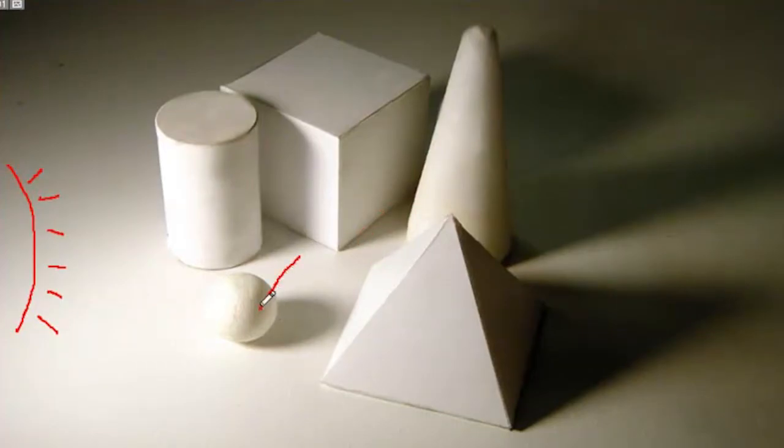This is the halftone on the ball. This is reflected light. What's happening is the light is bouncing off of the pyramid into the back of the ball. Notice how this corner of the box is a little lighter than the halftone that's behind it. Well, what's happening is light is bouncing off of the cone into the halftone of the box. Same is true right here. Direct light bounces off of the pyramid and reflects into the back part of the ball.